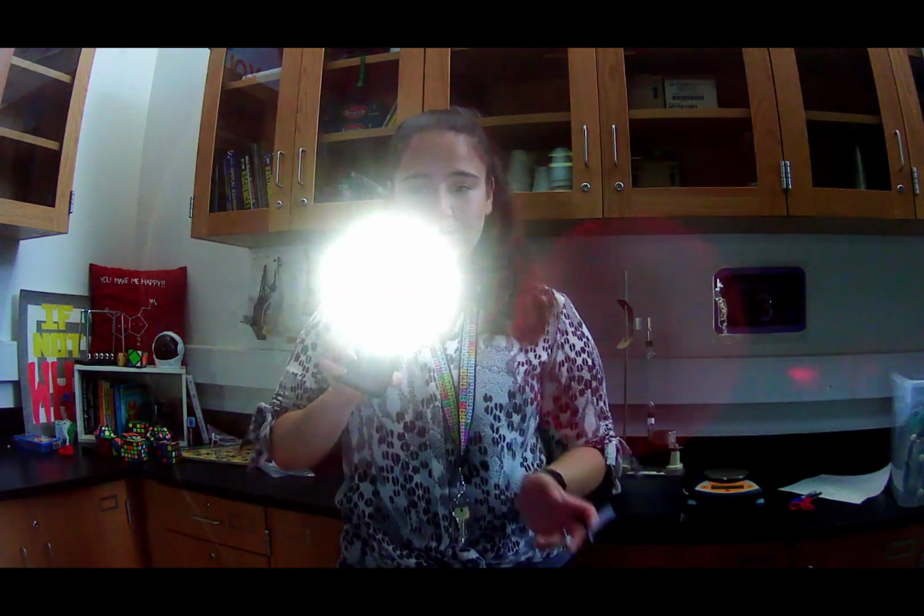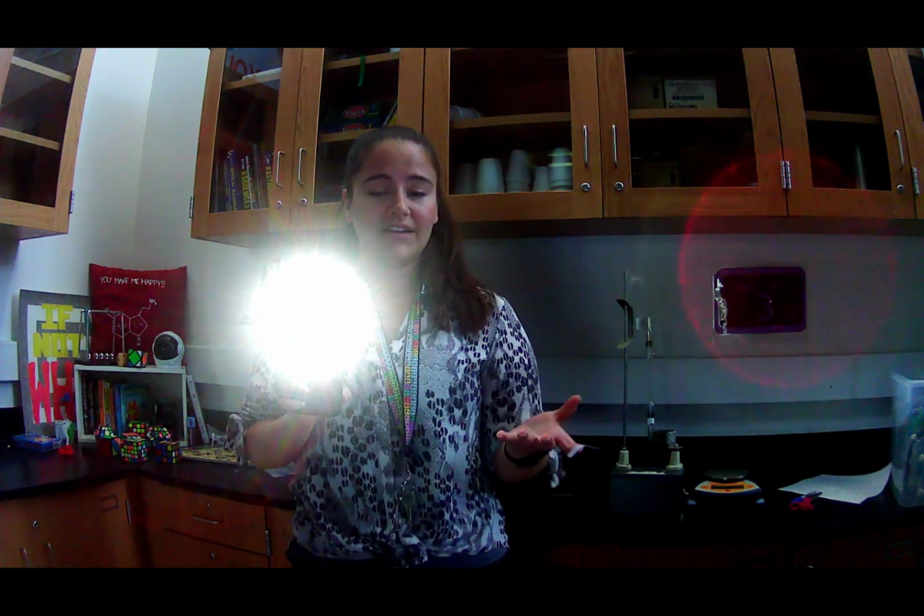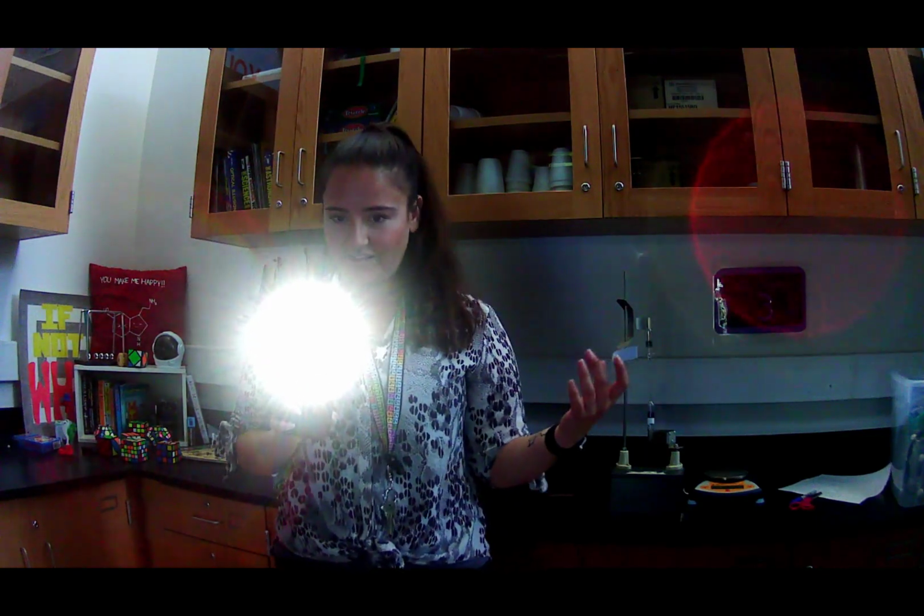Hey guys, so we're going to be looking at atomic absorption and emission spectra, which was what Niels Bohr was studying when he discovered his model of the atom. But in order to see the atomic absorption and emission spectra, we have to be able to break light into its spectrum. You guys might know that white light, like what's coming from this flashlight right here, is actually made up of all the different colors.